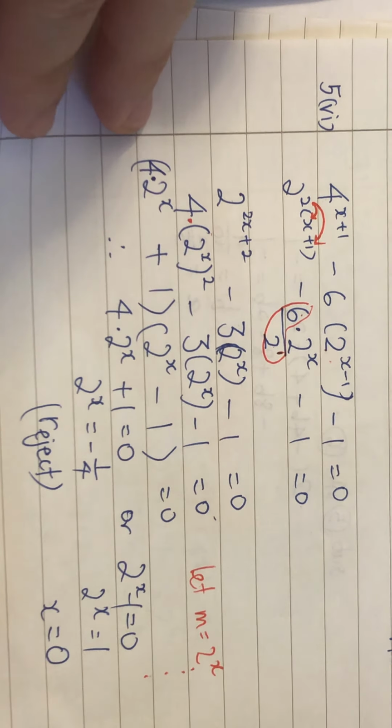Okay, now let's move on to number 6. Number 6, we are back to this kind of question again, which requires a little bit more manipulation and thinking. Okay, now they ask you, what did they ask you?